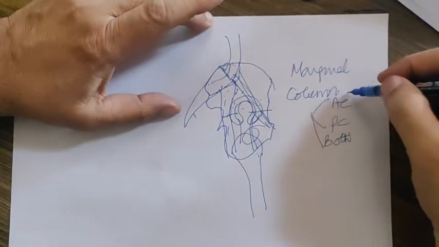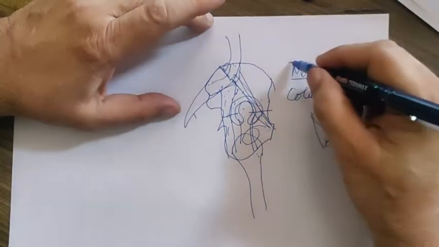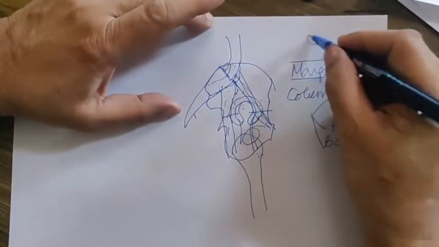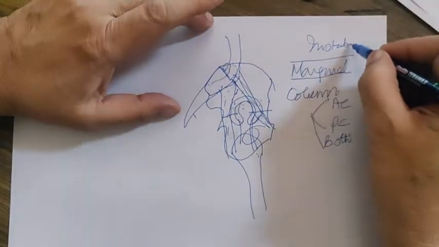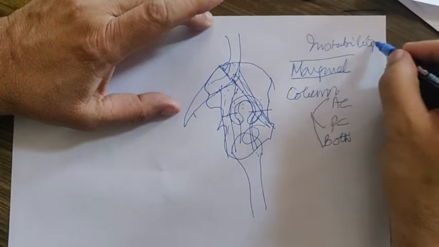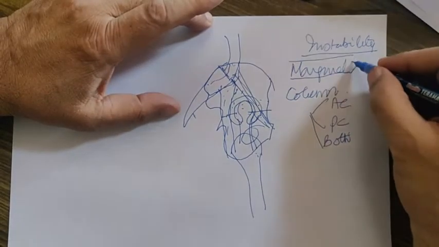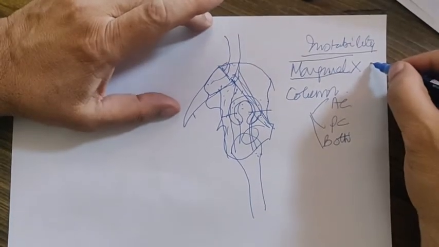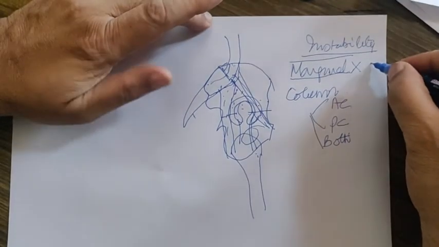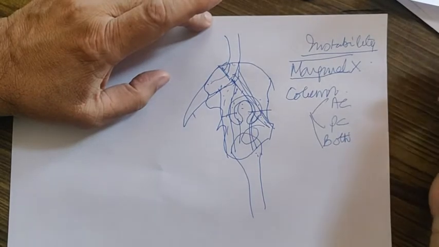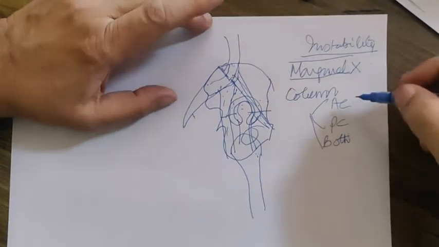So you will have to deal with a marginal fracture only if it is producing instability. So a posterior marginal fracture can produce a recurring posterior dislocation of hip, and only then you have to repair this marginal fracture or create a bone block so that there is no recurring posterior dislocation of hip.